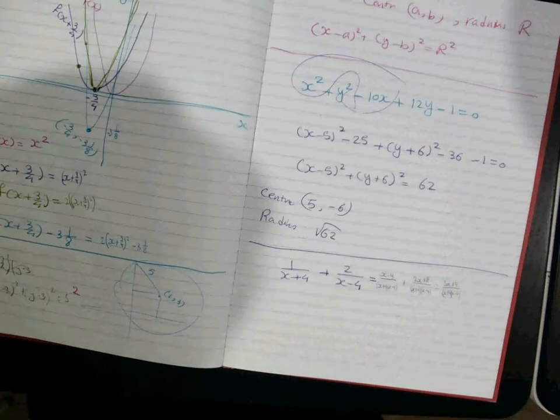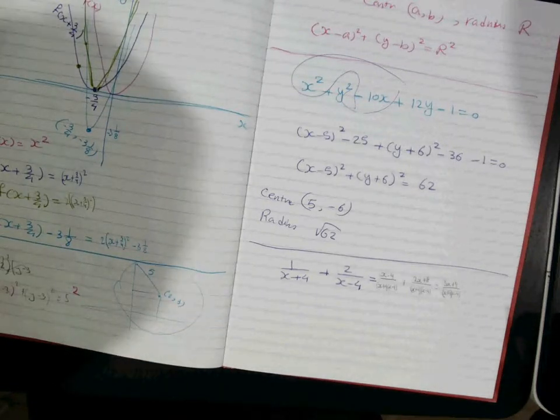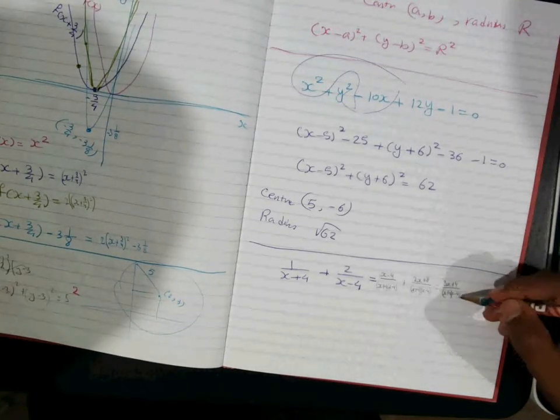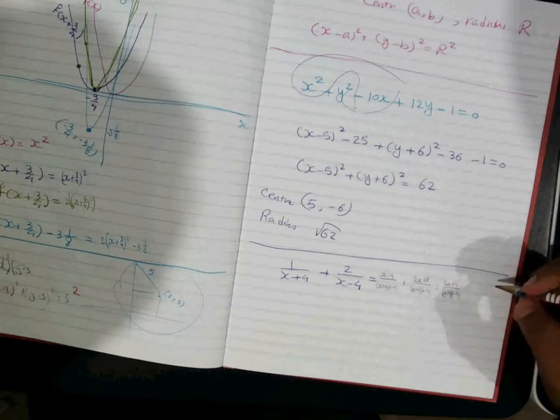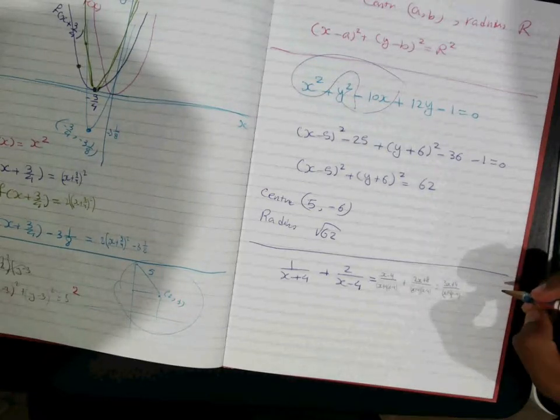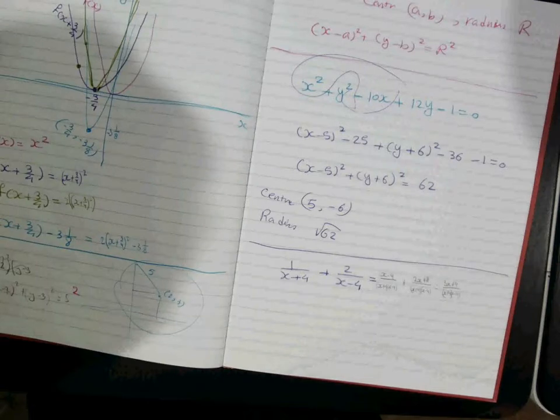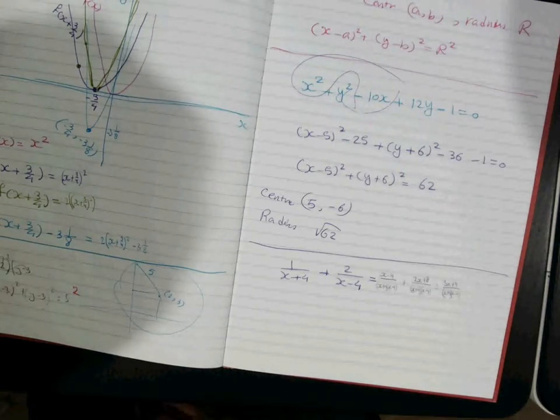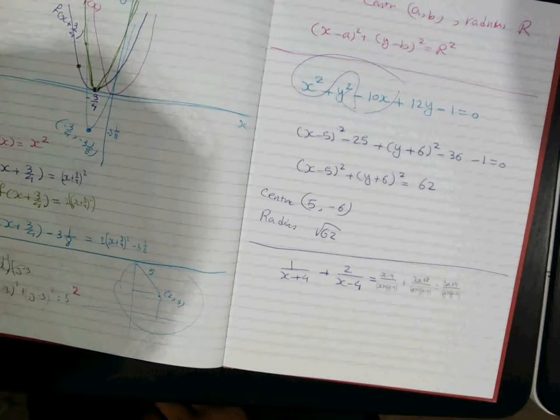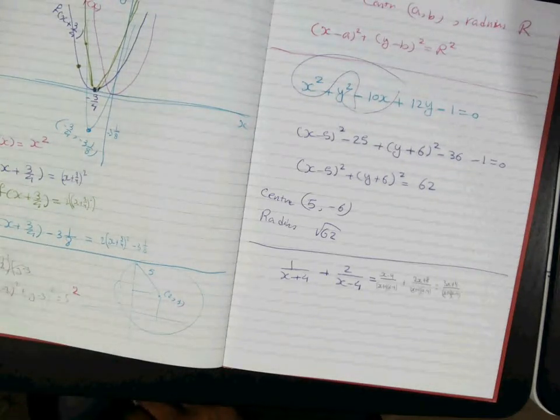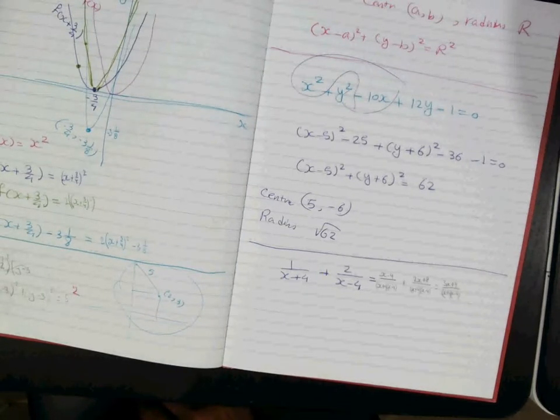Okay, so your final answer is 9. No, you don't need to if it doesn't simplify. Okay, that's fine. So I'm looking for a question that I can't completely find.